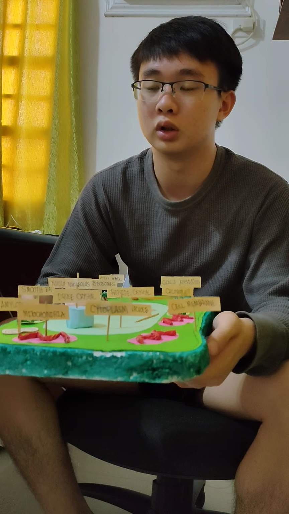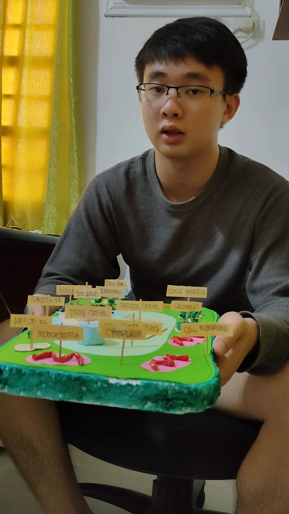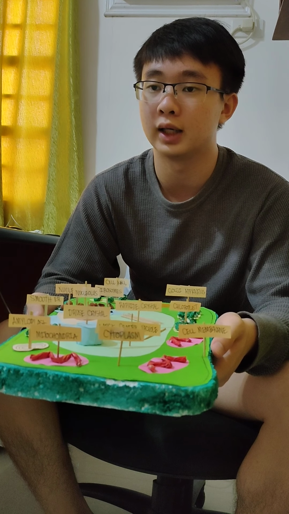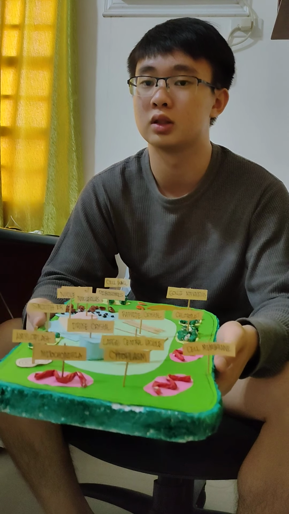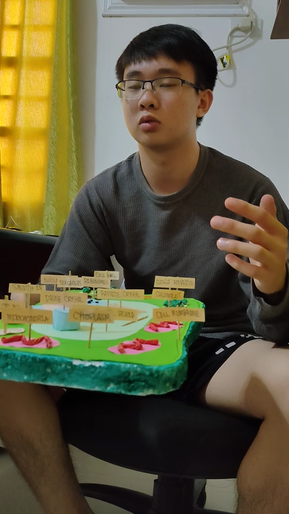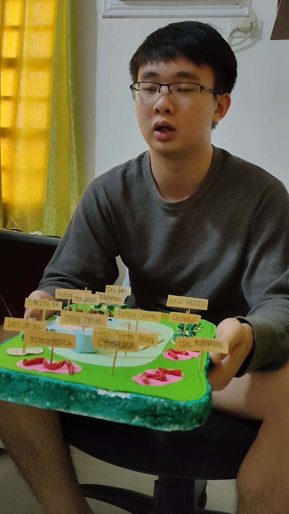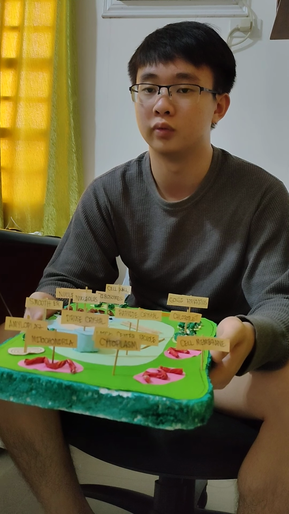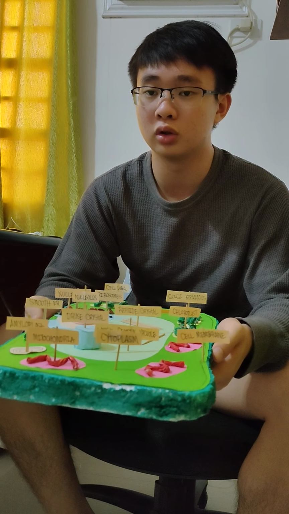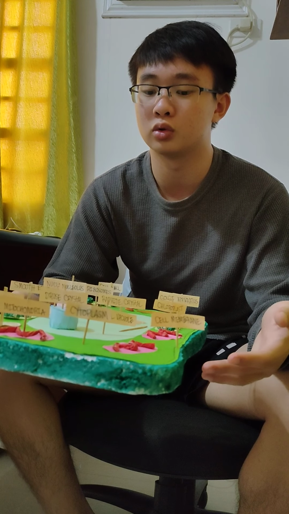Okay. So, the cell wall's function is to provide tensile strength and protection against mechanical and osmotic stress. Okay. So, yun po ang function ng cell wall.